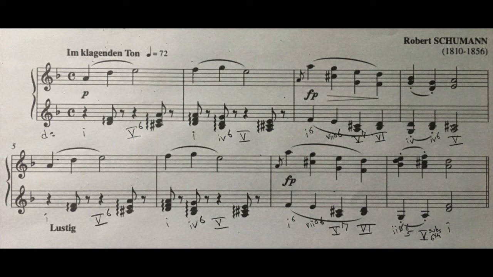So we'll call that 1, 7 diminished 6, 5/7, 6, 4, 4/6, 5. Then we have a repeat, 1 chord, 5/6. I'm sorry. Then 1, 4/6, 5.